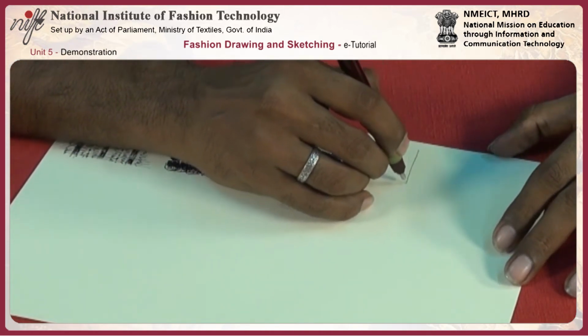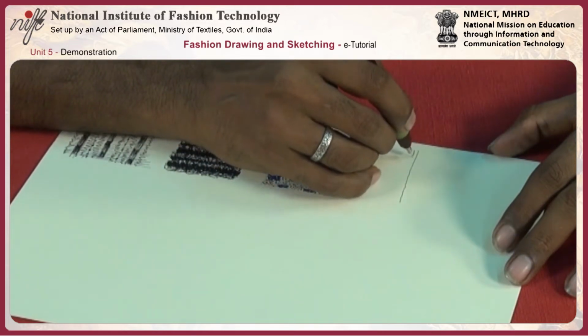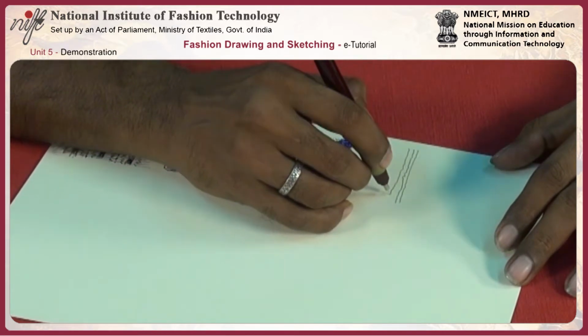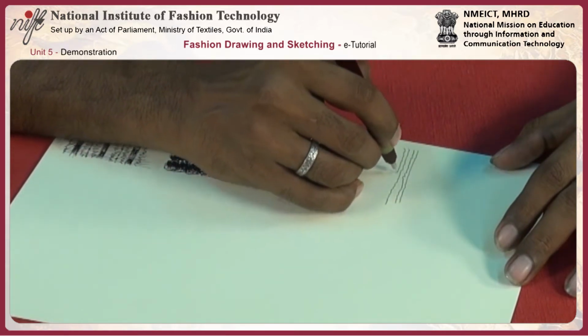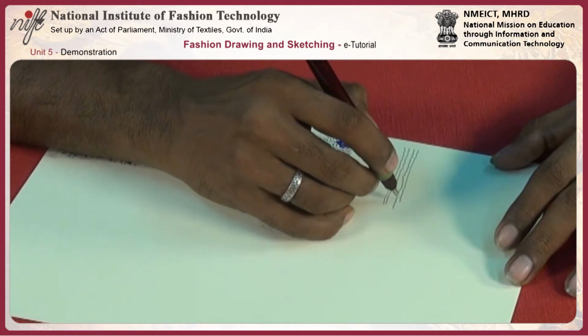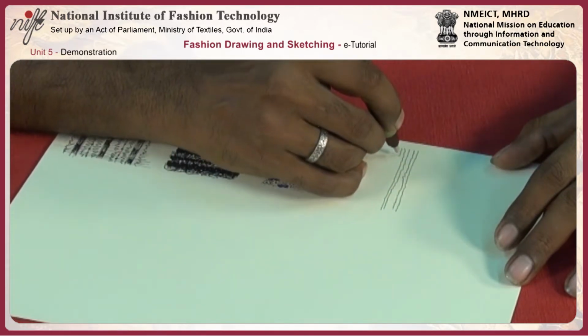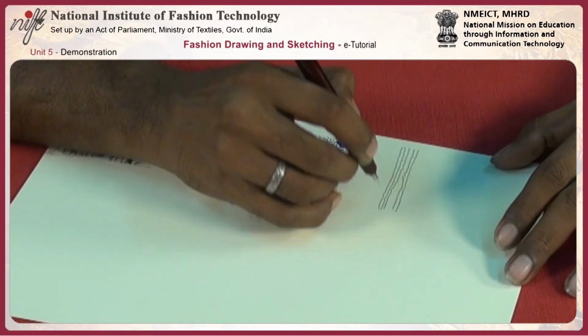Now watch carefully the quality of lines that I am drawing. Watch the subtle difference in the curvatures that I am using.